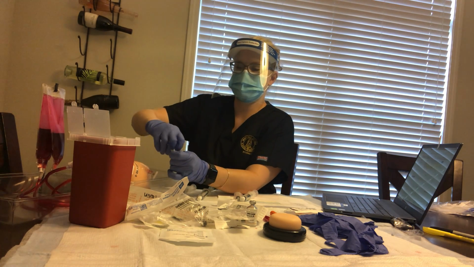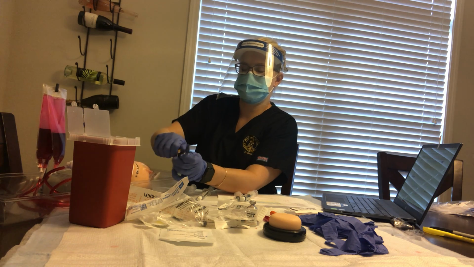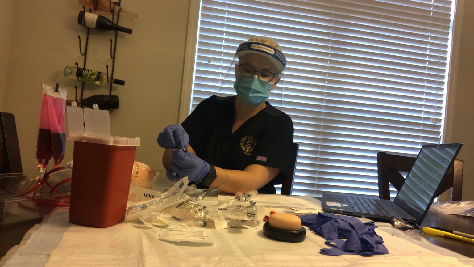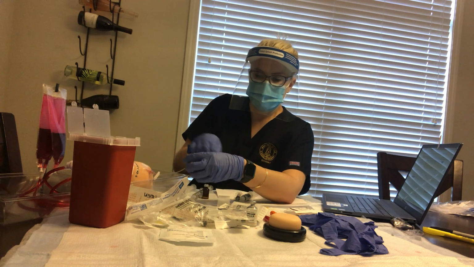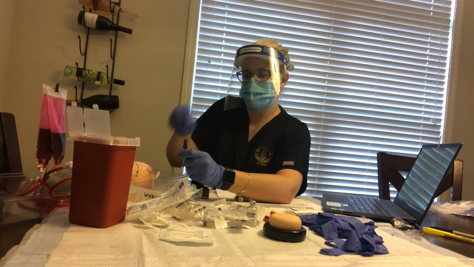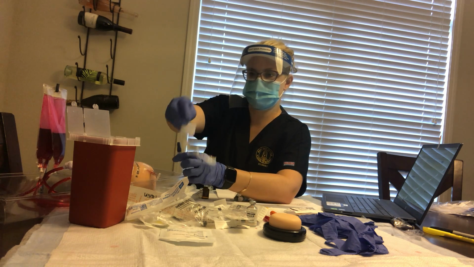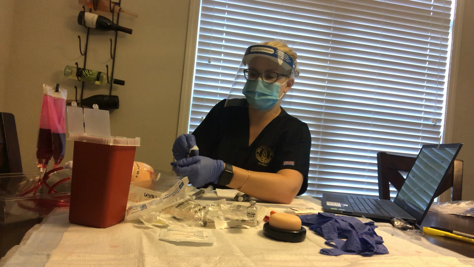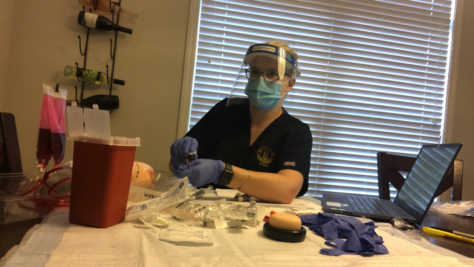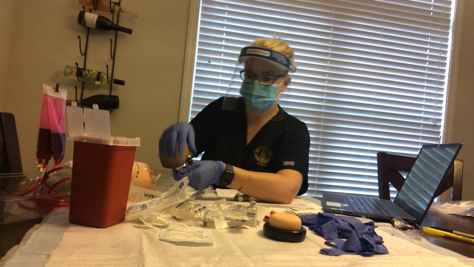he's been ordered metoprolol, so I would let the patient know that this can make you a little lightheaded. So I would need to get some alcohol and scrub the top of this medication. Okay.